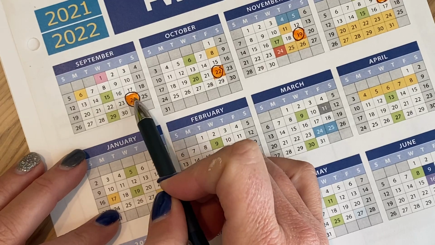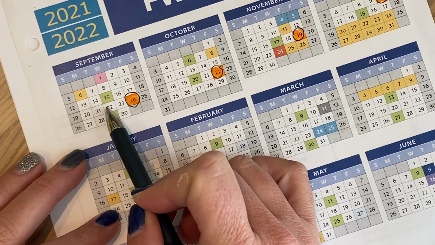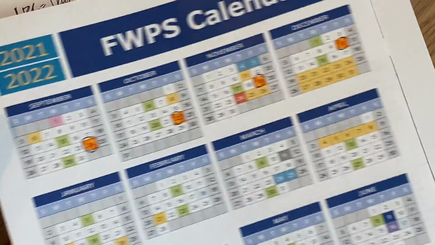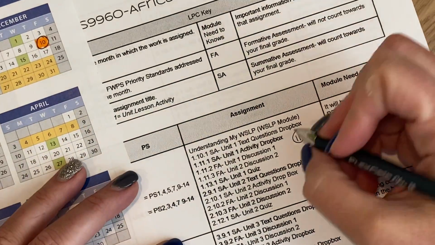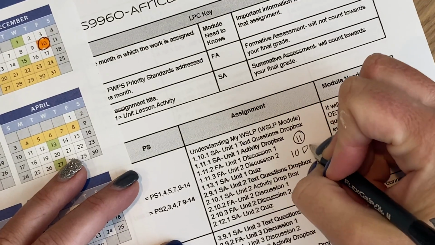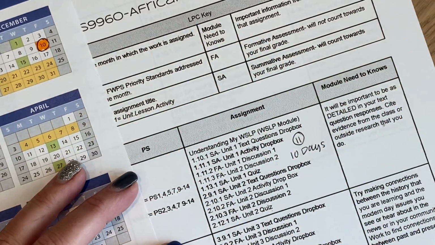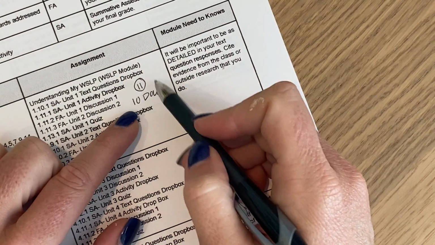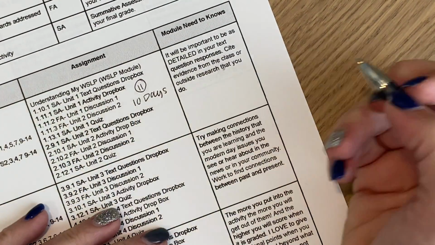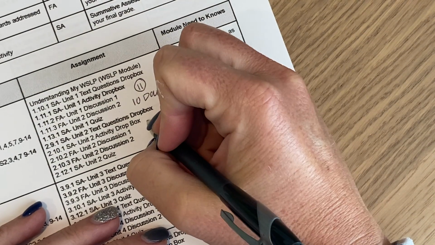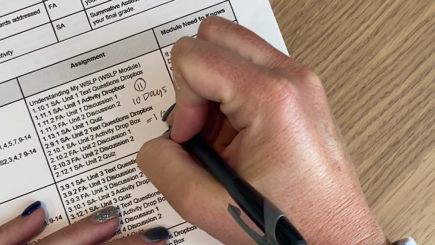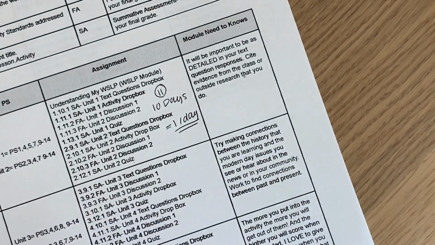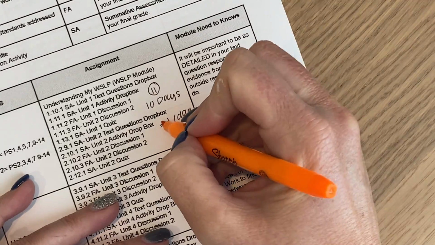So I'm going to count the 24th because I can work all day on the 24th. So I have 1, 2, 3, 4, 5, 6, 7, 8, 9, 10. So I have technically 10 days left to complete these 11 assignments. So basically I can just divide the number of days by how many assignments I have left. My goal is going to be 1 assignment a day. So this is my goal now in this class.